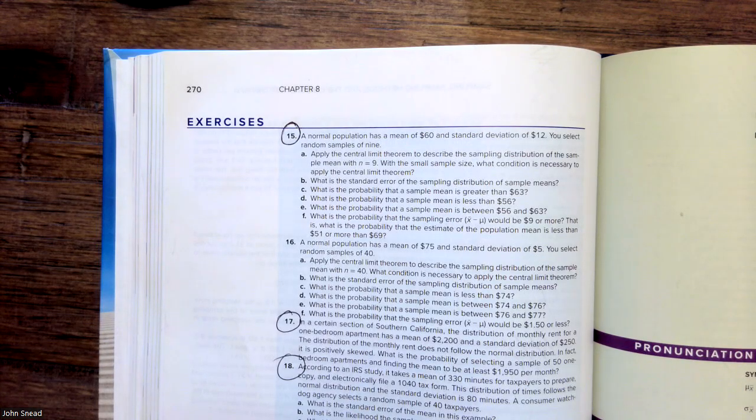However, if we have a non-normal distribution, for example, if it's bimodal, if it's inverted, if it has thick tails, positively skewed, negatively skewed, whatever the case may be, then in order to assume that the distribution of the sample means is normal, we would need to have a sample size of 30 or more. Now, some textbooks will tell you 40 or more. Your particular textbook authors go with 30, and that's fine.